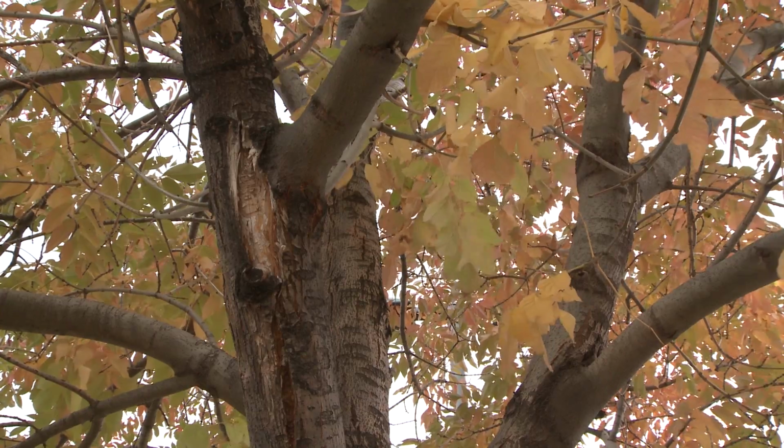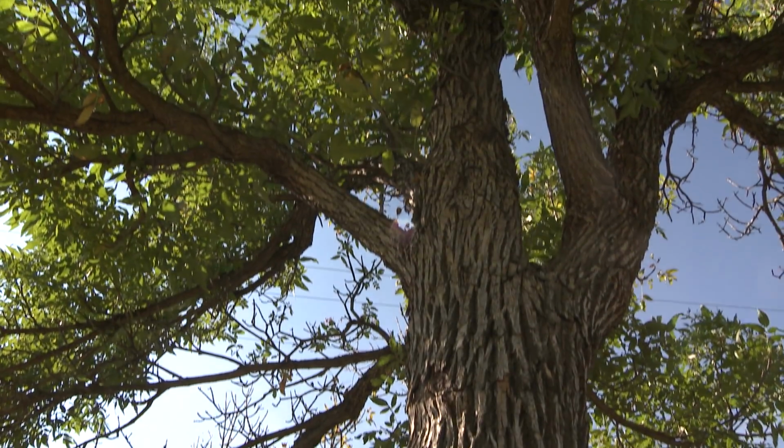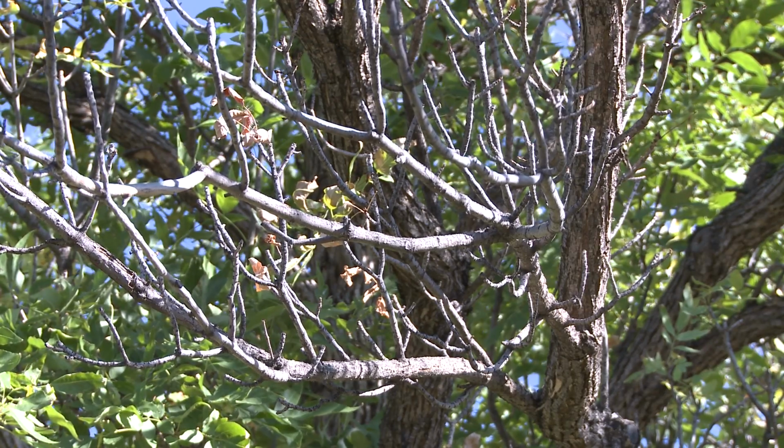Ash trees in Colorado may look unhealthy because of our arid, dry climate here. Just because your tree looks unhealthy doesn't necessarily mean that you have emerald ash borer. Let's look at a tree that has symptoms similar to emerald ash borer.